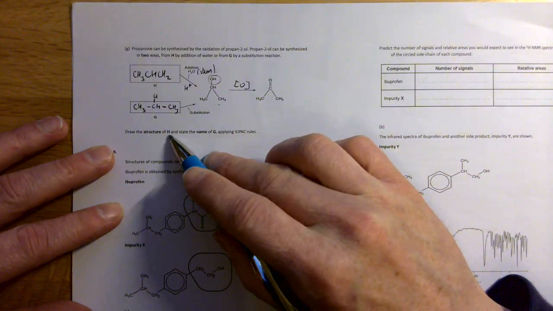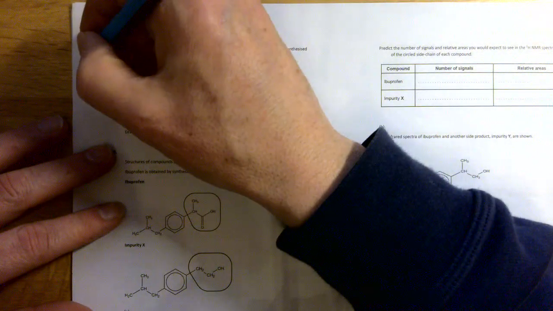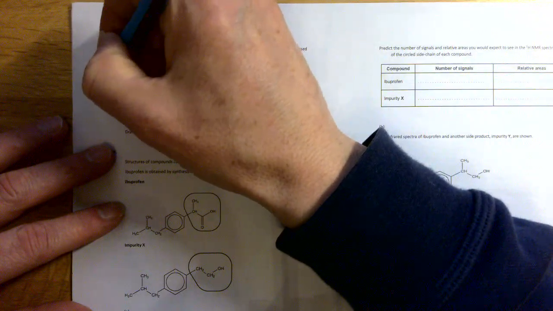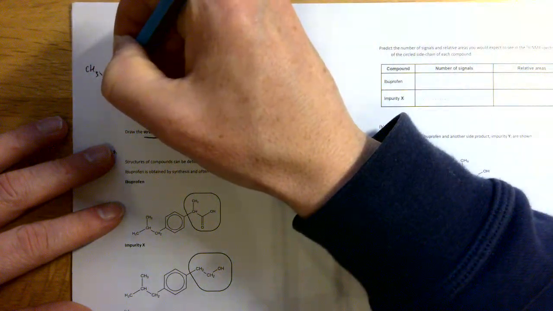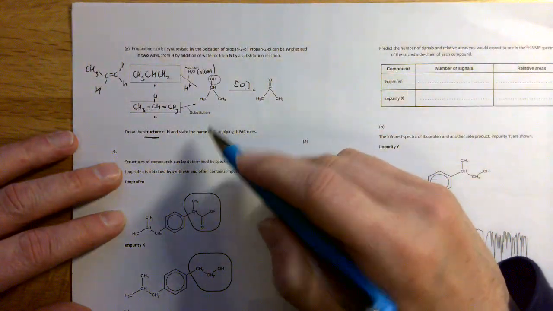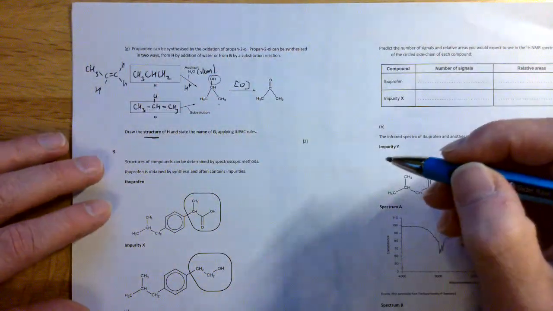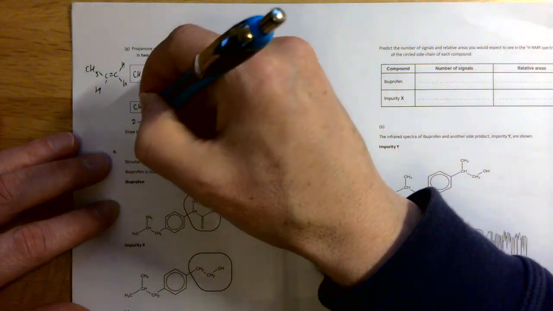Draw the structure of H. I'm sorry to draw the structure there, so read the question carefully. It's a pretty small box to squeeze this into. That's because of my printing. And the name of G had to be 2-chloropropane.